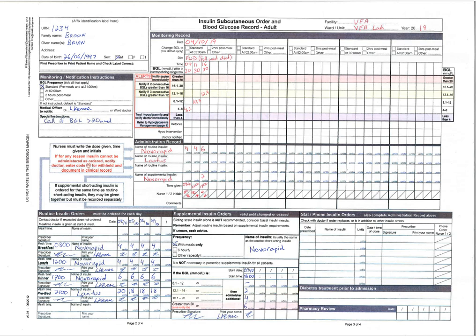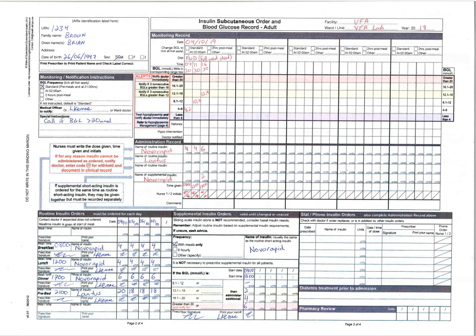There are special instructions here: the doctor has requested that he be called if the blood sugar is greater than 20 millimoles, and sometimes they add in other instructions. Down here, we've got the routine insulin orders. This is written day to day. So this was written for the 4th of the 10th, and the doctor has conveniently filled out the next few days as well, the 5th, the 6th, and the 7th. However, they don't necessarily have to fill it out multiple days in advance. On the 7th, the doctor could come in, assess how the patient has been reacting to the current insulin amounts, and then determine what will be administered the following day on the 8th.